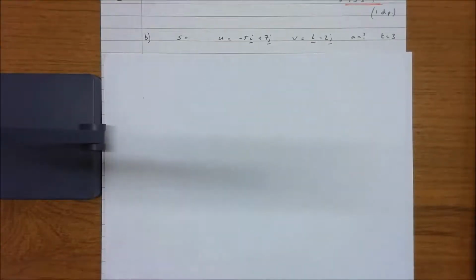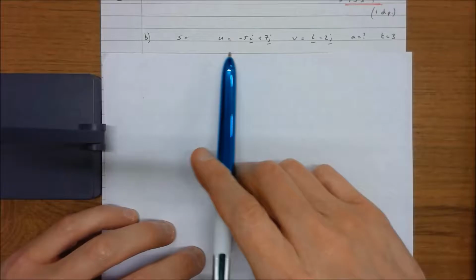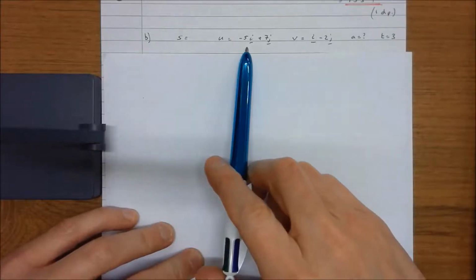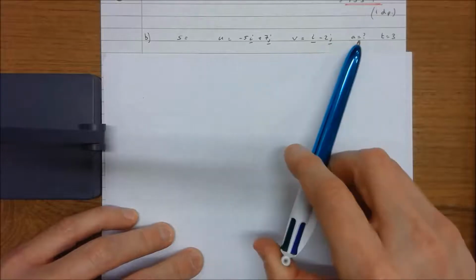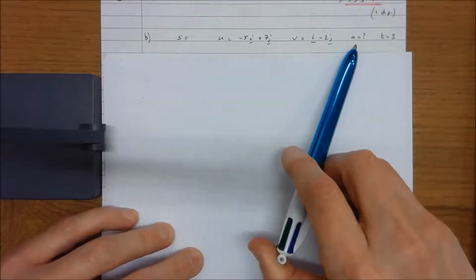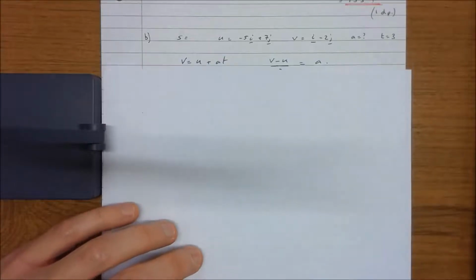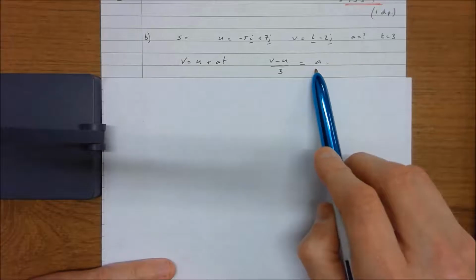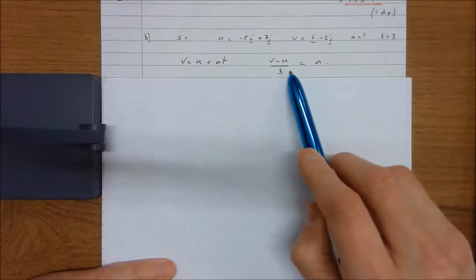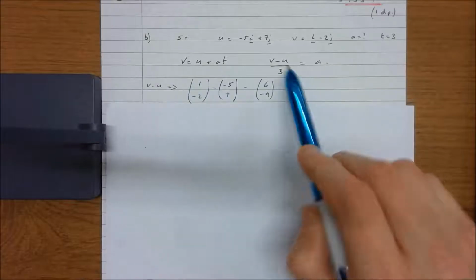Okay, part B is asking us to find the acceleration of p. So as we said before, we can use our SUVAT equations. So I'm interested in, this is my initial velocity, my final velocity. I don't know the acceleration, that's what I'm trying to find out, and the time period is 3. I can use v equals u plus at, just rearrange that. It gives for the acceleration is v minus u over 3. So let's first of all work out the vector v minus u.